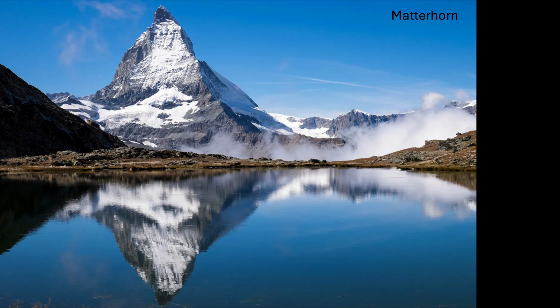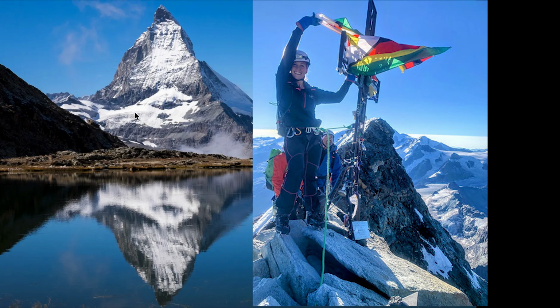The world's most famous horn is the Matterhorn, and it's located in Switzerland. Lots of cool villages around here. You can sit and drink a cappuccino or an espresso or a beer and watch people climb these faces.